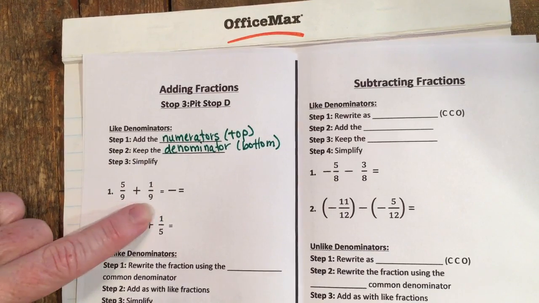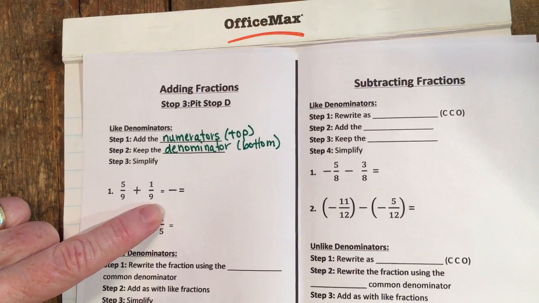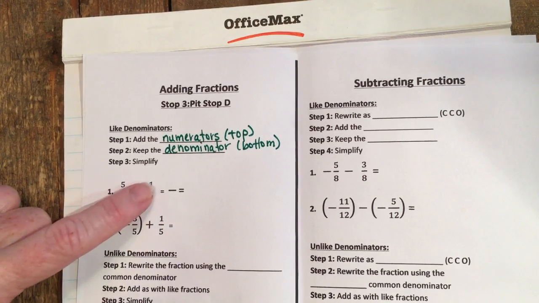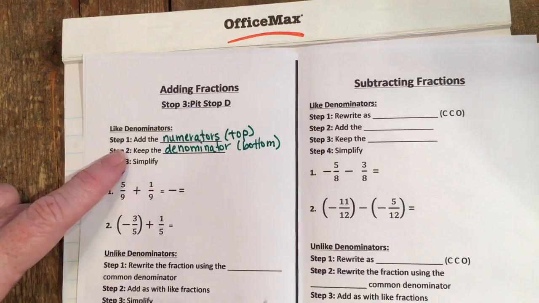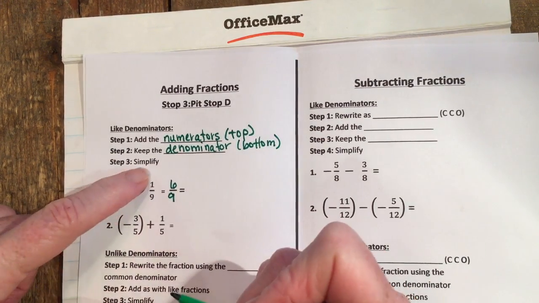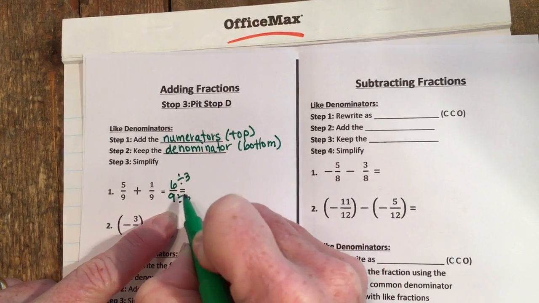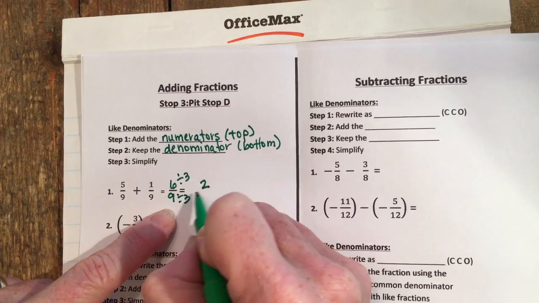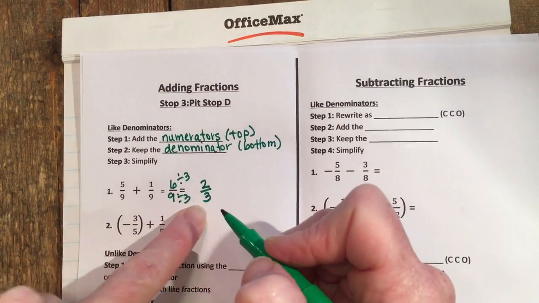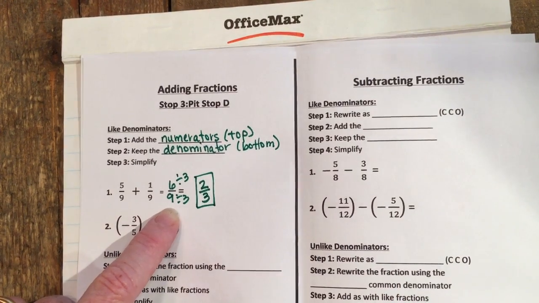All right, so here's the first type of problem. You can see that the 9 is the same denominator for both of these. That means I can go ahead and add their numerators. So just add 5 plus 1. That gives me 6, and I keep the 9. Last step is to simplify. These are both divisible by 3. So 6 divided by 3 is 2, 9 divided by 3 is 3, and that's as low as I can simplify this fraction, so it's going to stay 2/3.